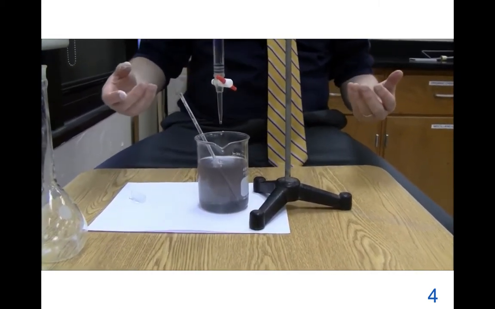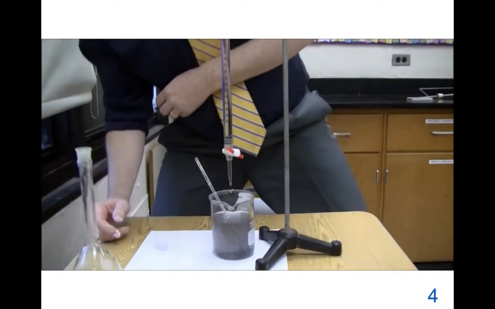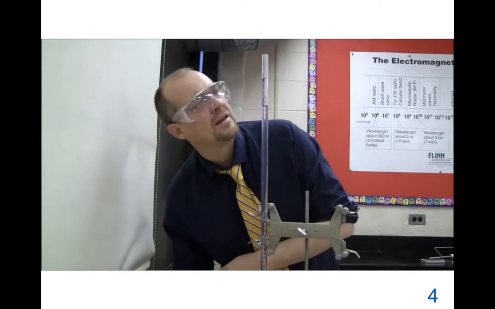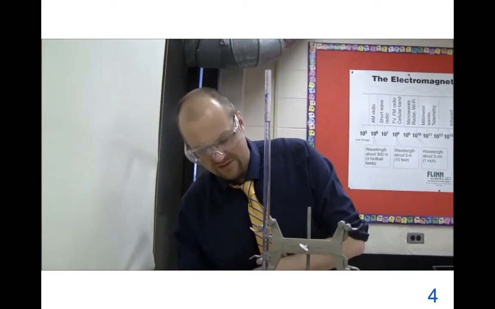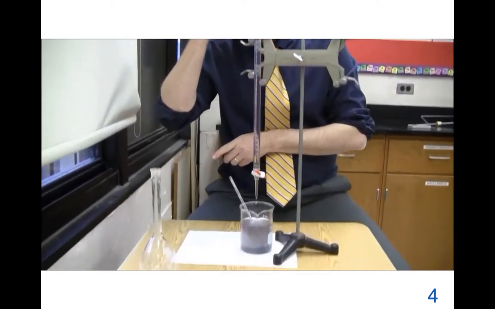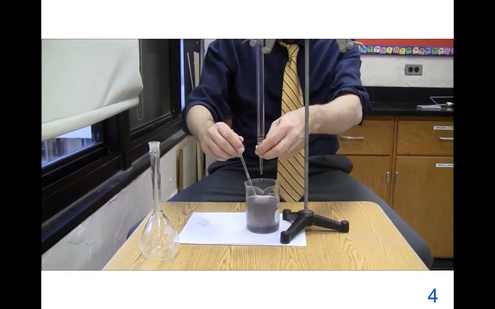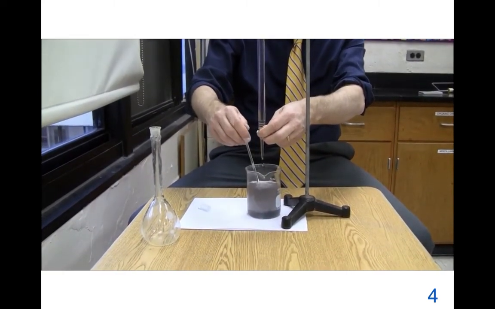Now that might be the end, I can't tell, so I'm going to take a reading. It's exactly 1.95 milliliters. So I'm not sure if that's the end. So I'm going to remember 1.95 milliliters. Oh, you probably should write it down if you're doing the experiment. Now let's carry on and see if this is indeed the end.